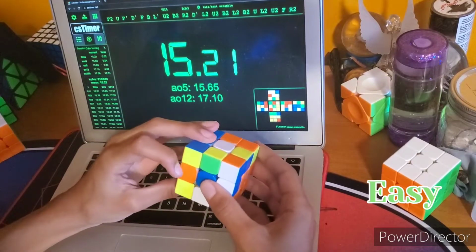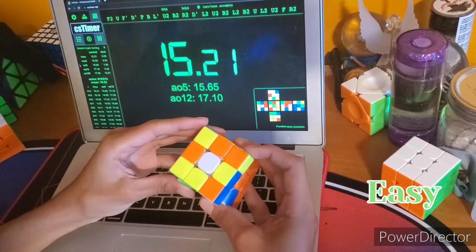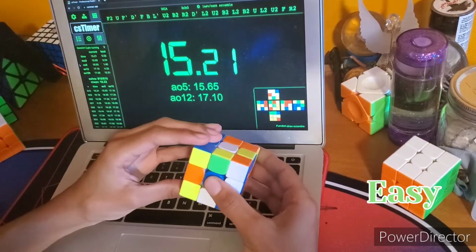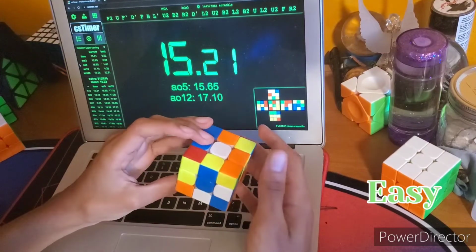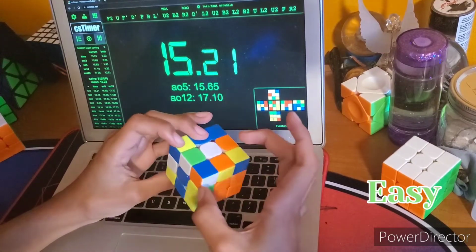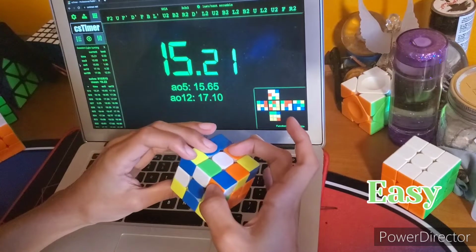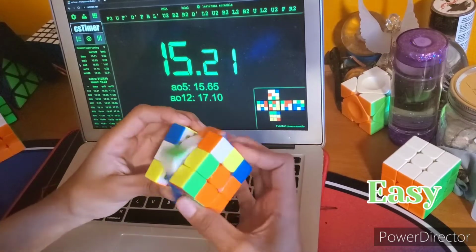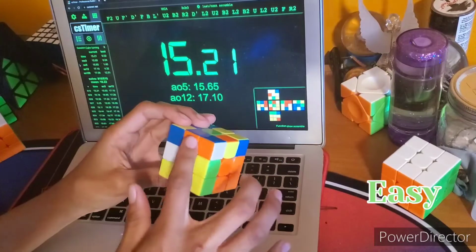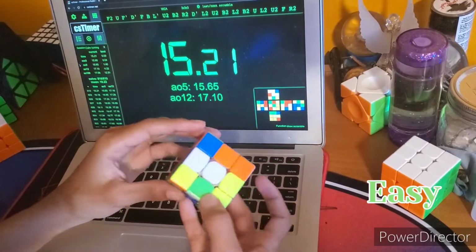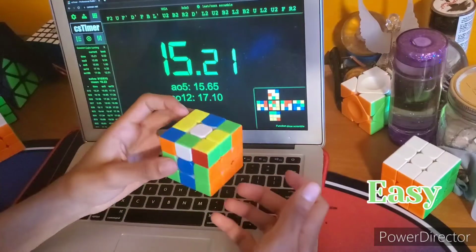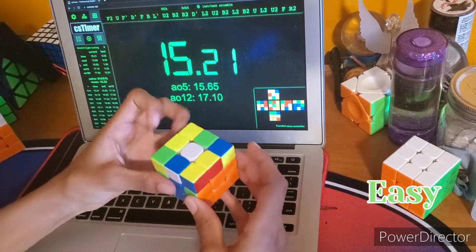And then what I'd do is I'd put this at the bottom by doing R wide prime, U, R wide, U2. And then that sets them right here. So now all I have to do is join them with an M, and then I see it has to go here, but since I don't want to disturb this, 3 move insert like that.